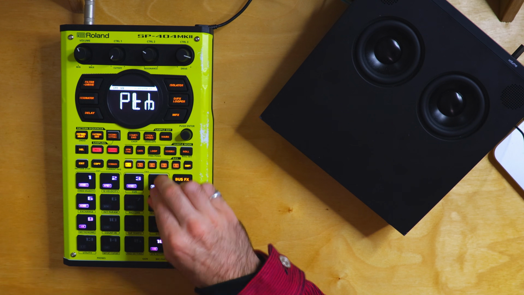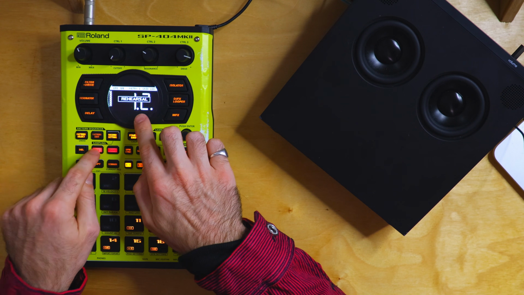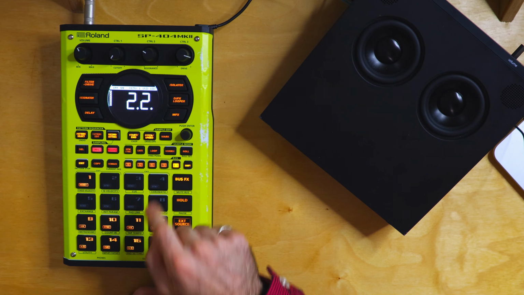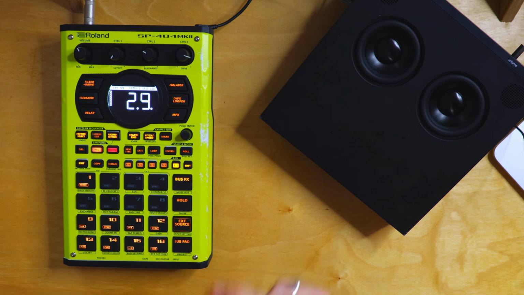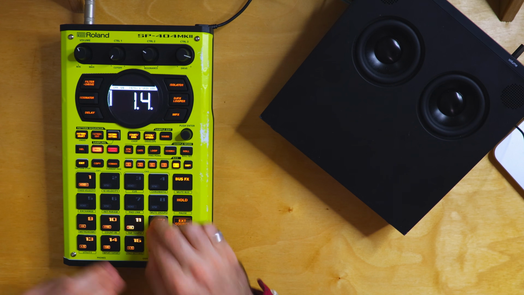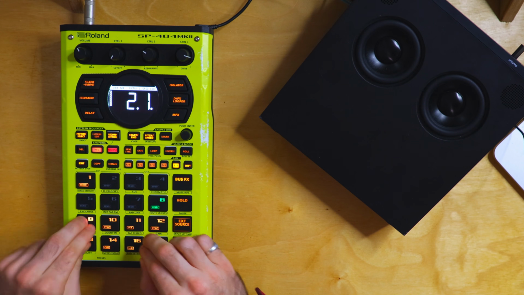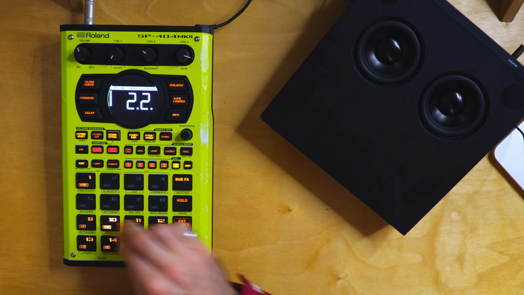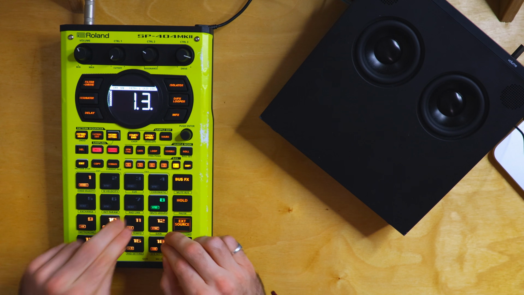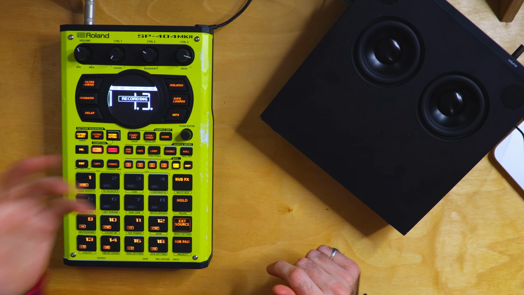I'll play a part with just drums. Record, make sure we're in rehearse mode, like that. 2, 3. Right, so we could just break things apart a little bit and make it our own. And if we want to record something into that, we just hit record and record it in.